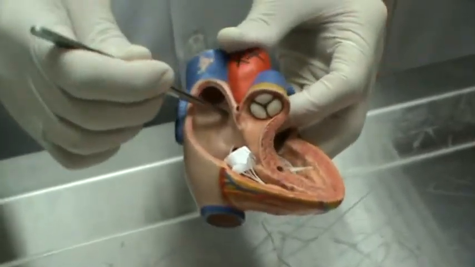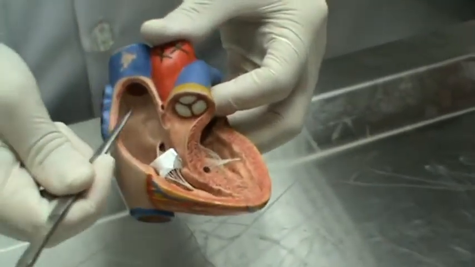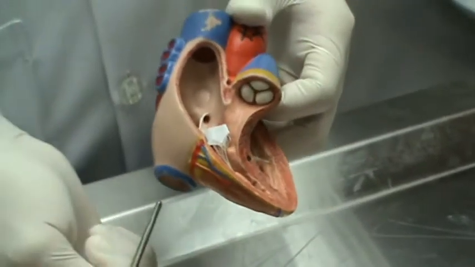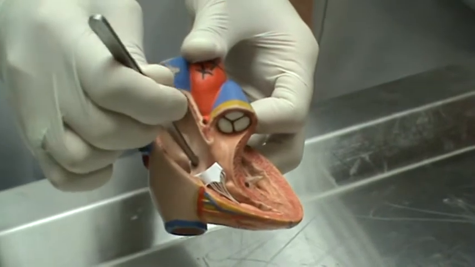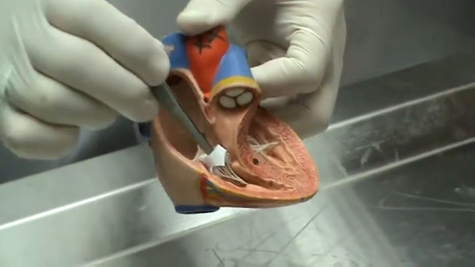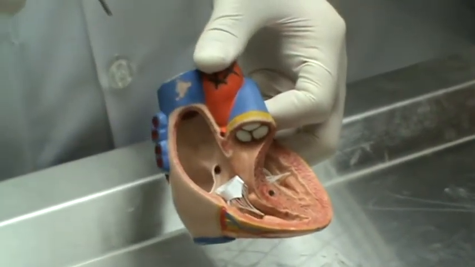Many openings in the right atrium. These openings include the opening of the superior vena cava and inferior vena cava, and the opening for the coronary sinus and the atrioventricular orifice.